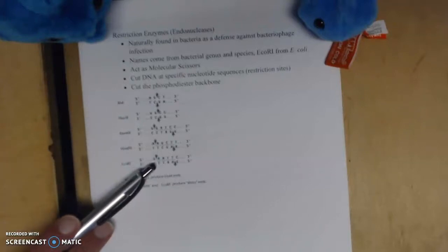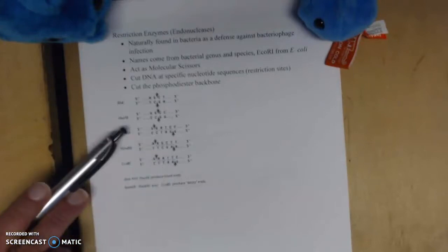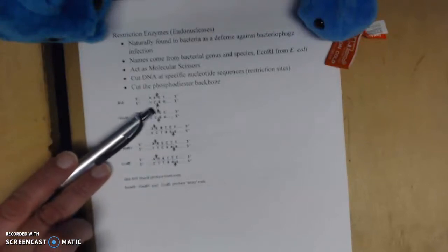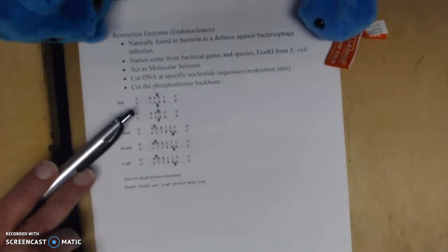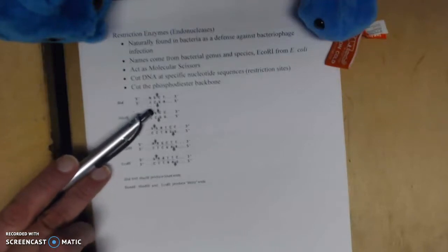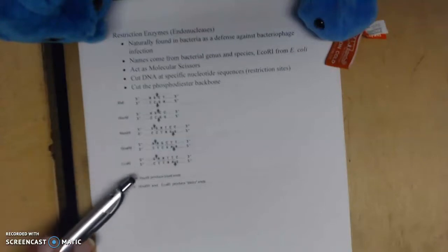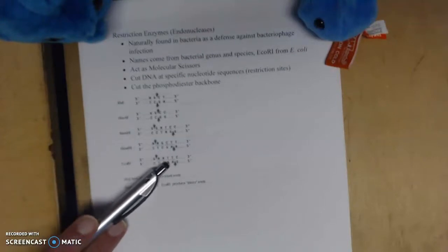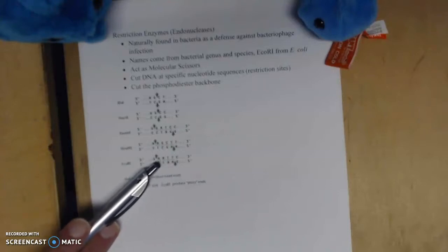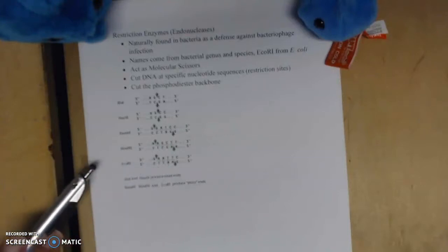EcoR1 recognizes GAATTC and cuts in a diagonal pattern. This is a blunt cutter. Okay, so look at the PowerPoint under biotechnology resources for what blunt cutter means. It cuts straight across. And here, EcoR1 gives what's called sticky ends. Okay, so it's a single-stranded DNA overhang. We'll see more about that in just a little bit.